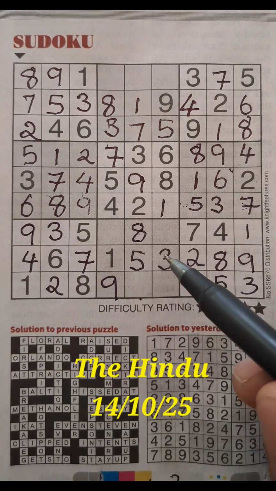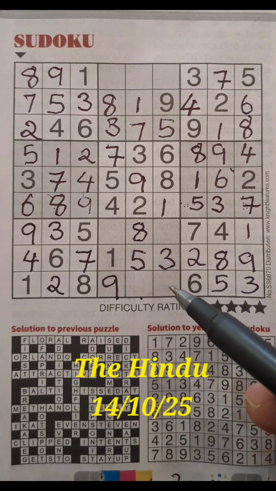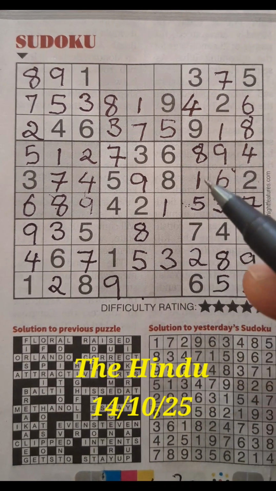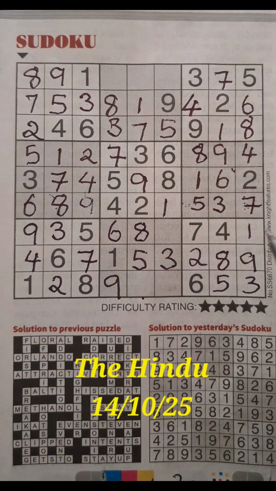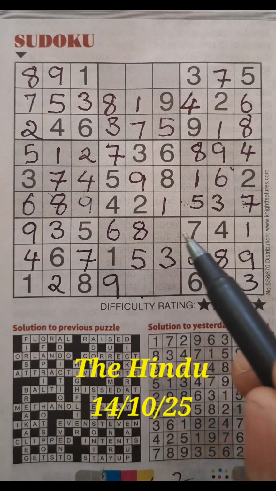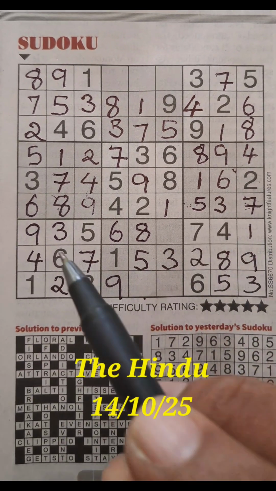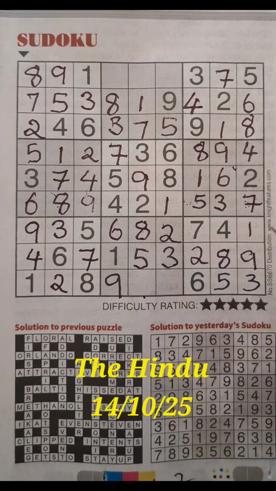Now coming to the next missing number, it is 6. So 6 we have in this line. 6 we already have in this column. So 6 will find its place over here. Now when we look at this line, we just have one missing number, which is 2, so 2 will find its place over here.